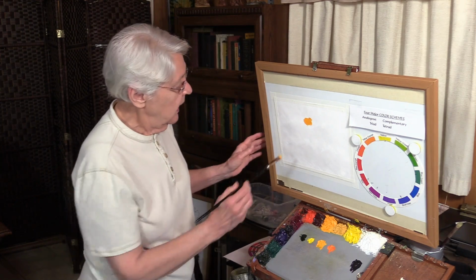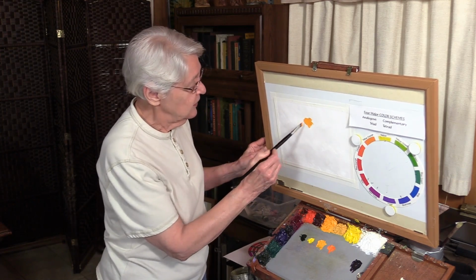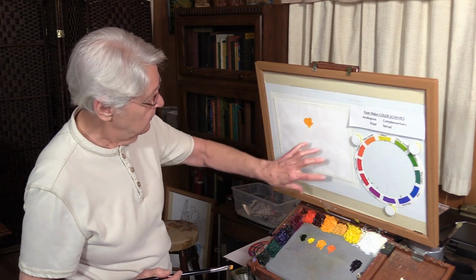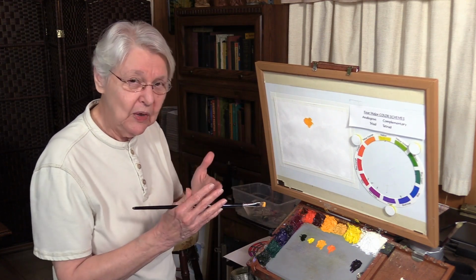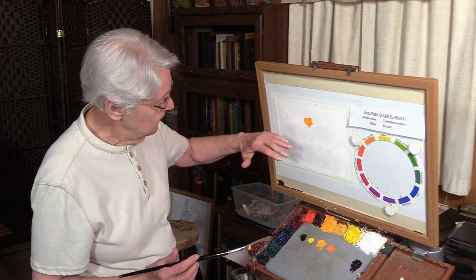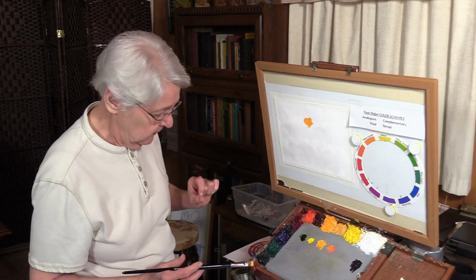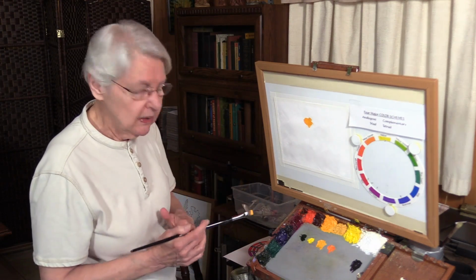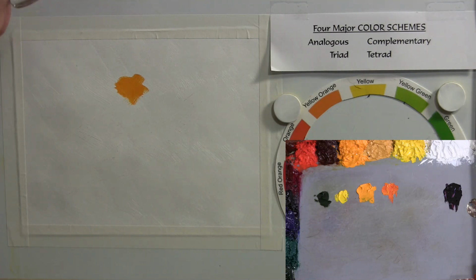Now here I have yellow-orange. That is the high intensity color. I do not want the whole composition, if I'm doing abstract or realistic, I want there to be a very, very little bit of that color if I want to keep color harmony. So what I'm going to do first of all is to start with that color, and I'm going to lower its intensity.